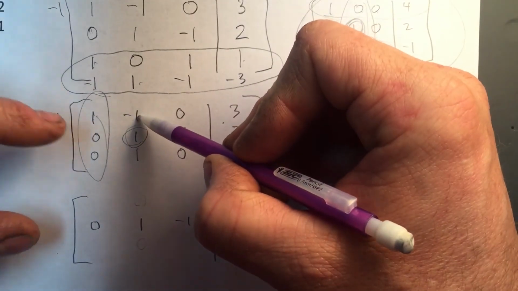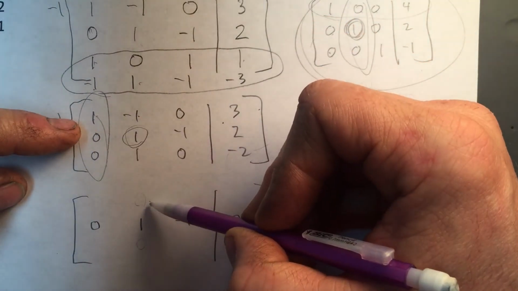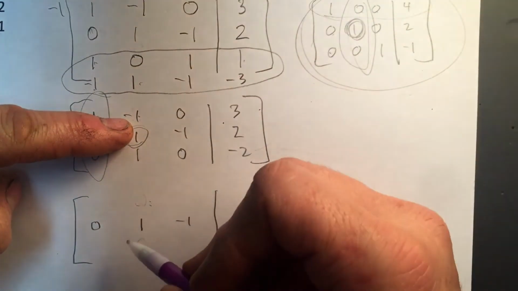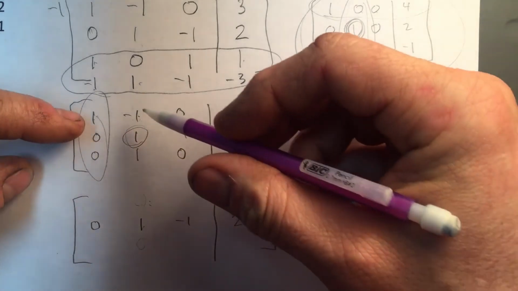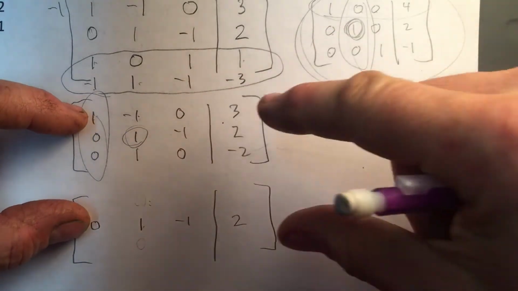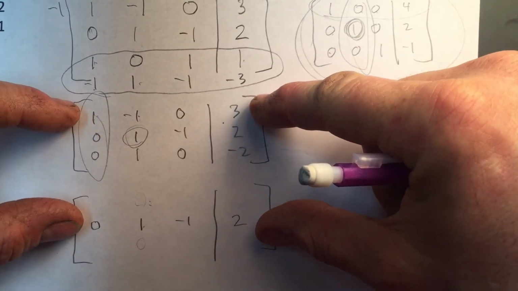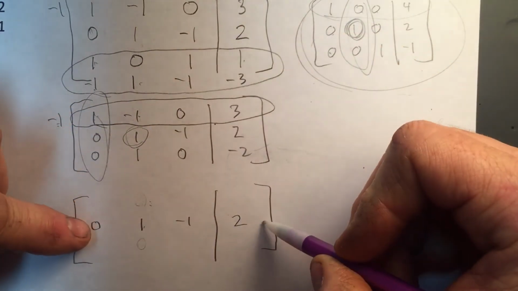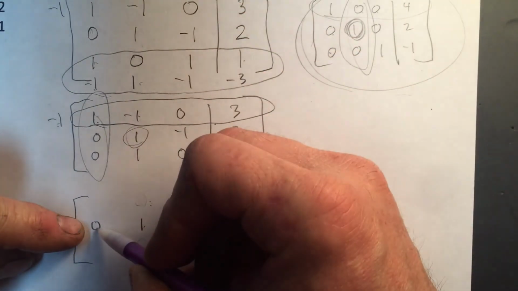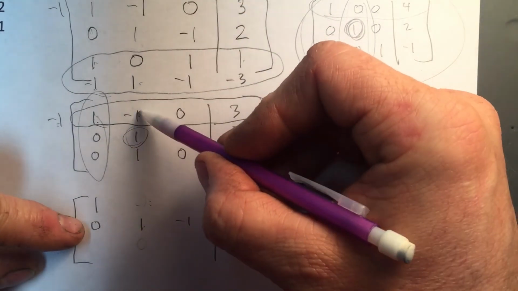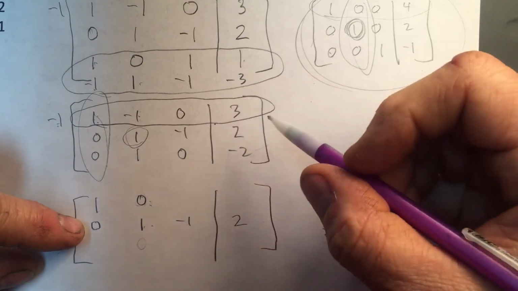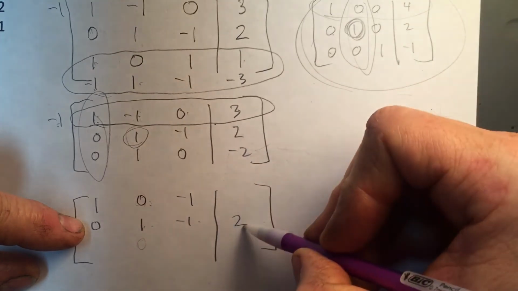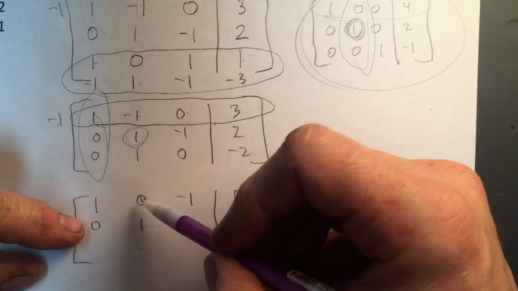So up in this top one, let's get it in first. This should be a 0 here. So what do I add to -1 to get a 0? I got to add 1. Well, look, that's what this is. So I'm just going to go ahead and add these two rows right here together. So here, let me circle it. This row and this row right here. So 1 plus 0 would be 1. -1 plus 1 would be 0. 0 plus -1 is -1. And 3 plus 2 is 5. And there you go, got my 0 in.